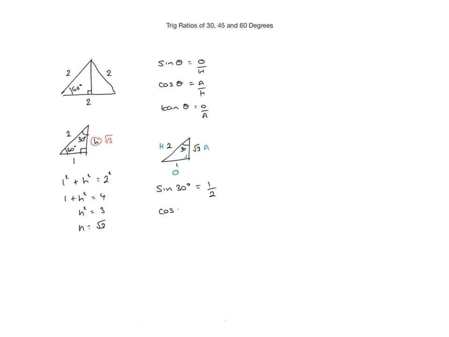Cos 30 is equal to adjacent. Well, the adjacent is root 3, and again the hypotenuse is 2. And tan 30 is equal to the opposite, which is 1, over the adjacent, which is root 3. So now we have exact values for sine 30, cos 30, and tan 30. Don't forget these are all degrees.